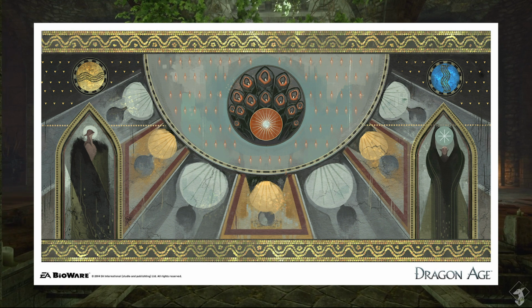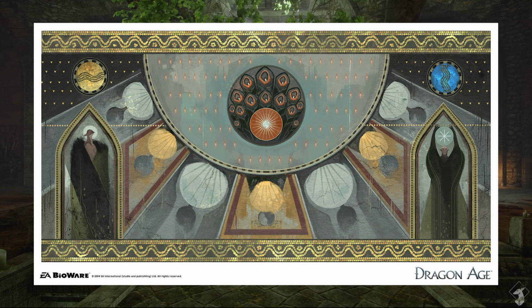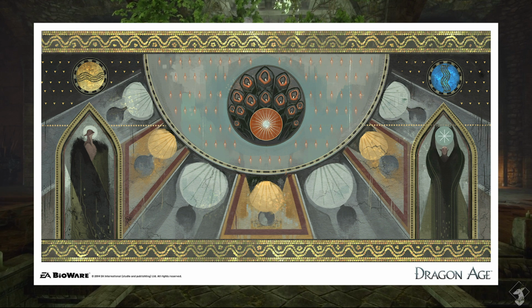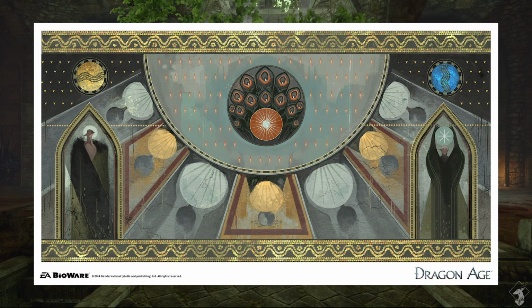So yeah, I don't want to do a whole deep dive on this thing because I'm not going to be able to say anything new that I haven't said in the past 5 years, but I do want to point out that we now have the gods in the same layout as these blue and gold lamps. And things just kind of seem important.